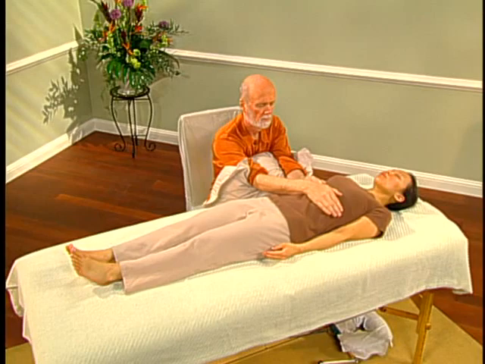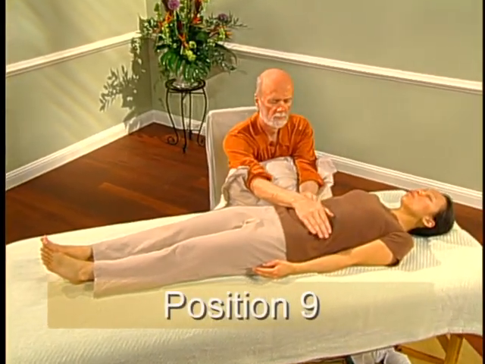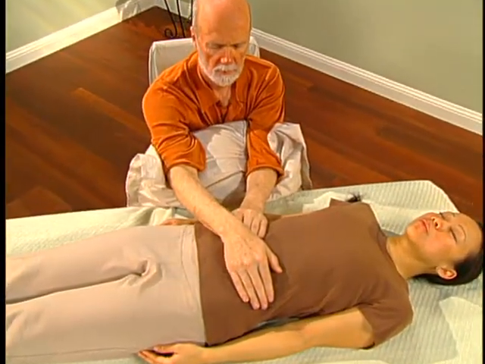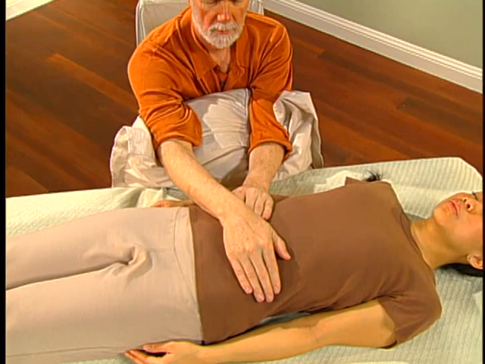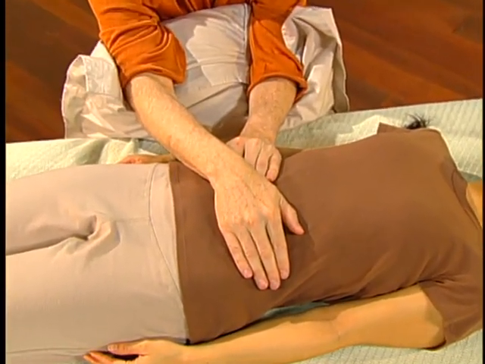For position number 9, simply move your hands a little further down over the mid-abdomen area. Reiki is now treating the transverse colon, the small intestines, pancreas, kidneys, and the second chakra.